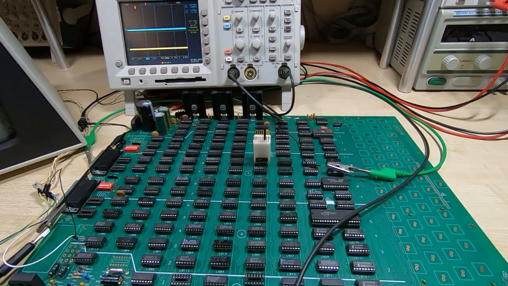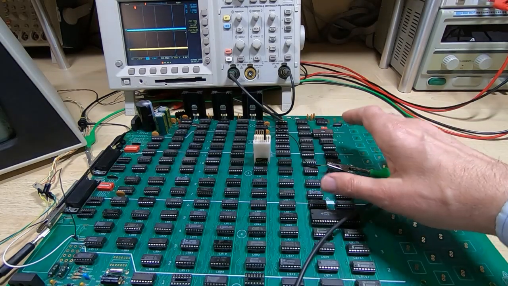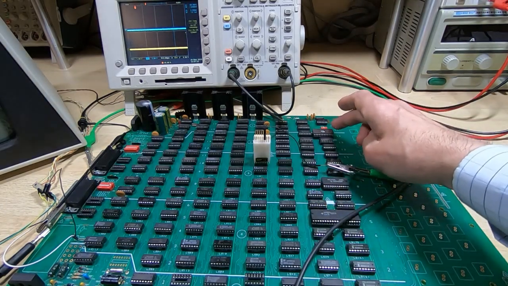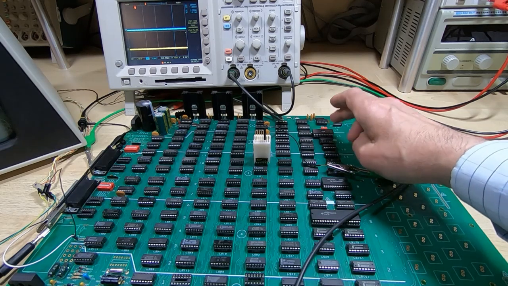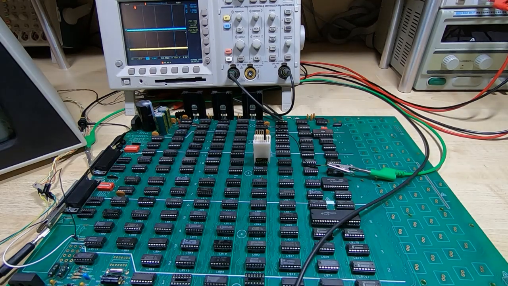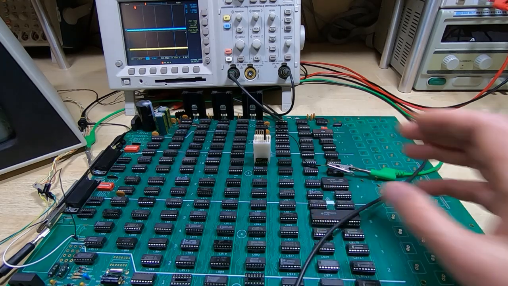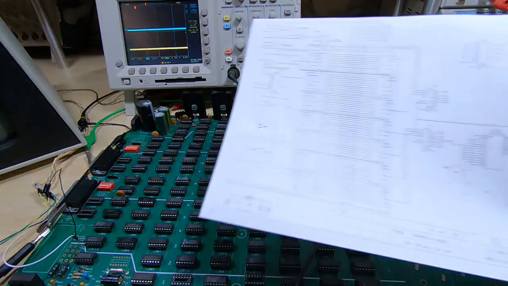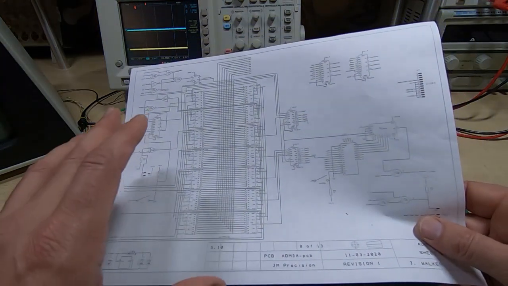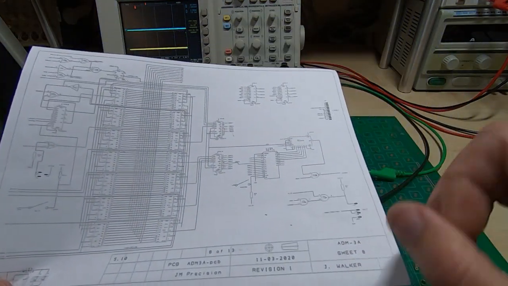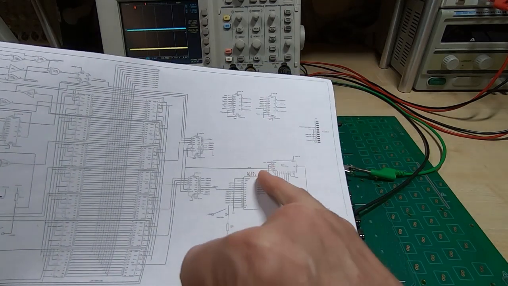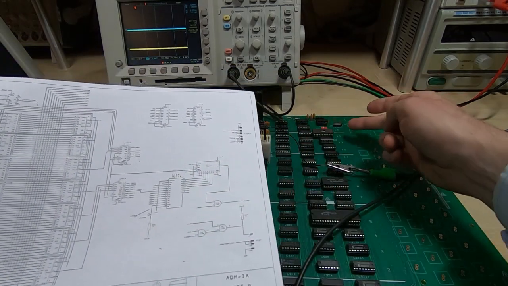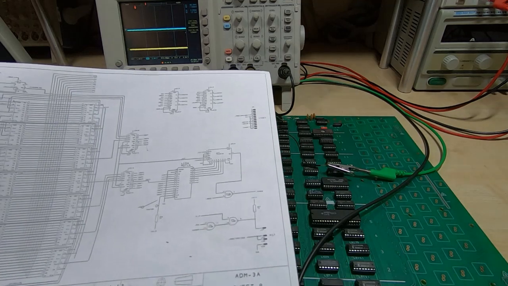And also I had to modify the design a little bit to use modern EPROMs rather than the old mask ROMs, which you just can't get these days, and even if you could, they wouldn't be programmed. So I modified that part of the schematic, which is this, and in the last video I showed the output from the shift register that's taking data from the ROM.